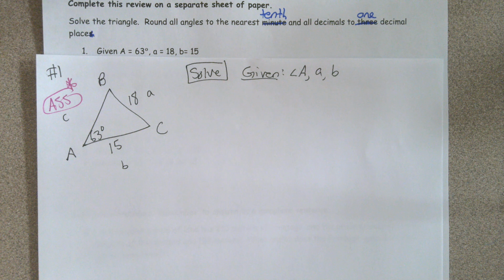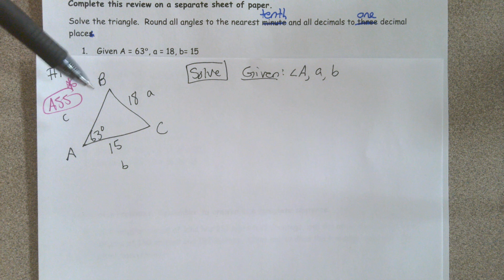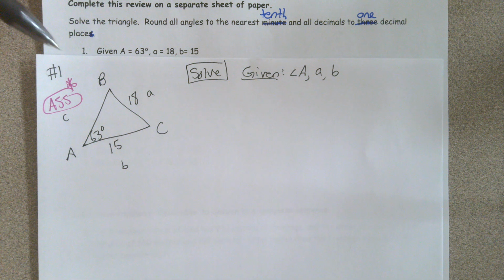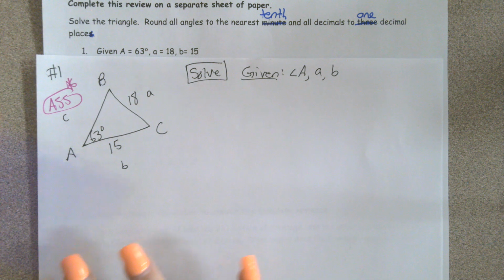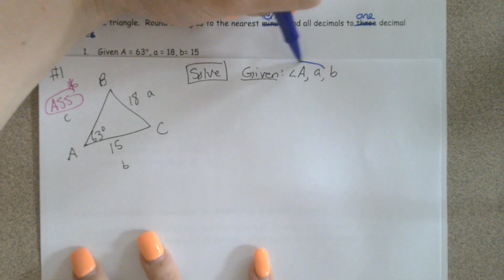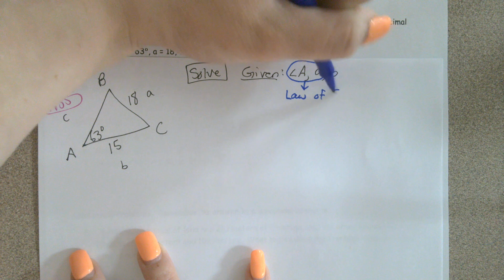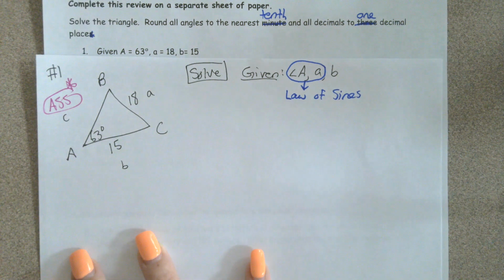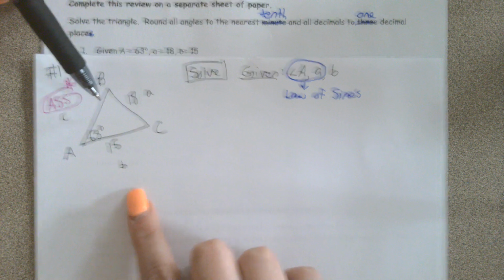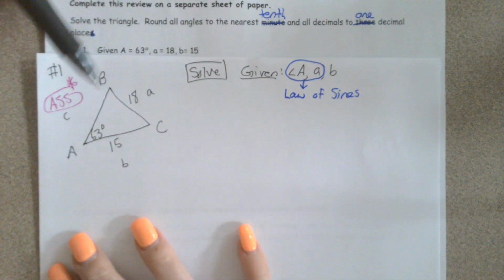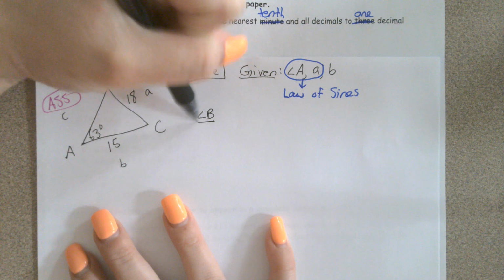So this means after we find our first piece of information, which in this scenario is always an angle, we have to check and see if that angle could actually create 2 separate triangles, not just the one. So let's just proceed as usual. We have angle A and its side a. If we have both of those pieces, that means we can start by using the law of sines. From here, we are able to find angle B because we have side b. That's the only place we could go. So let's find angle B.